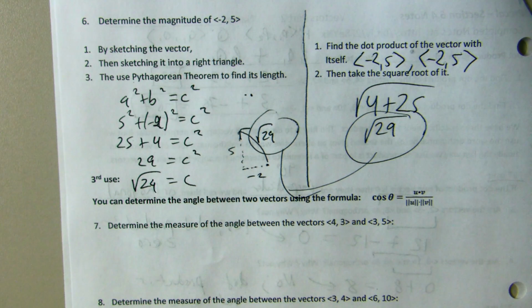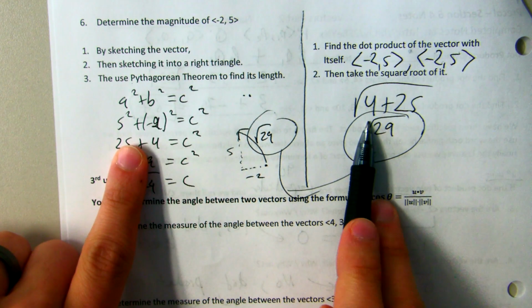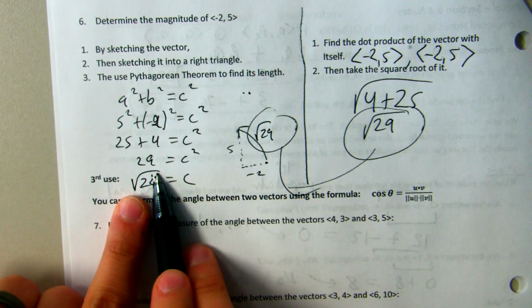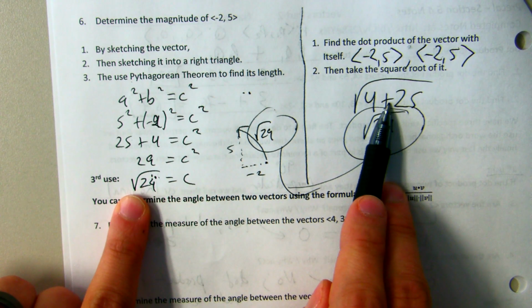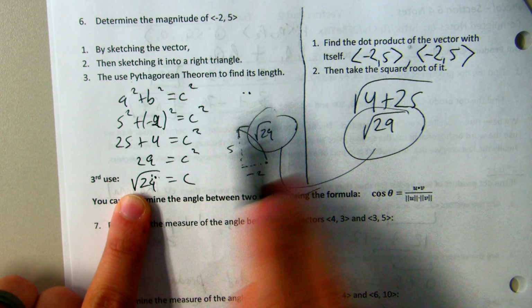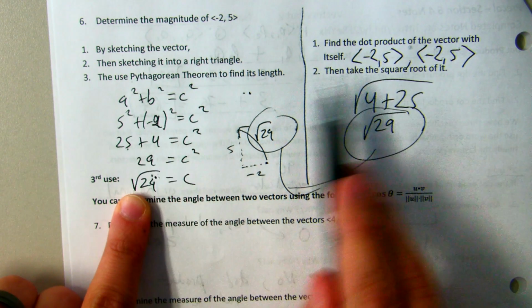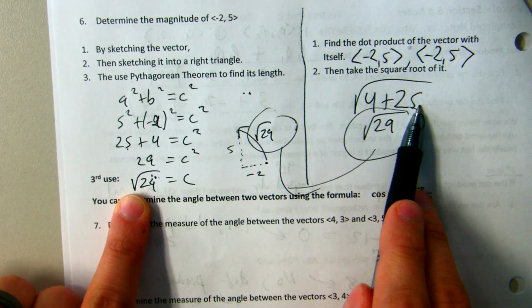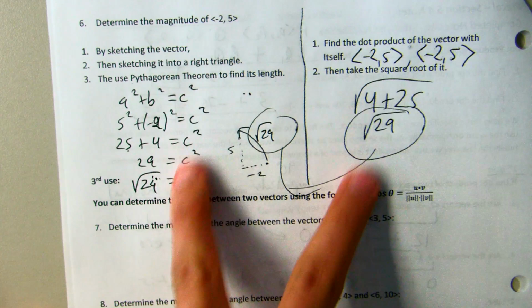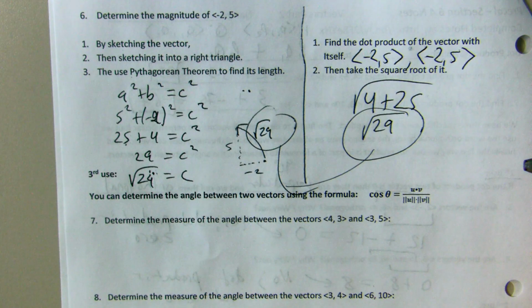Same magnitude both ways. The reason why I like you to write it both out is you can see whether you take the square root at the end here or you take the square root of the root here, it's the same. Negative 2 squared ends up being 4. Negative 2 times negative 2 ends up being 4. 5 squared ends up being 25. 5 times 5 ends up being 25. The work is very, very similar. You okay with that connection?